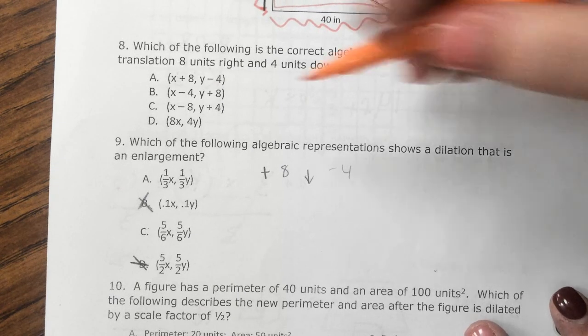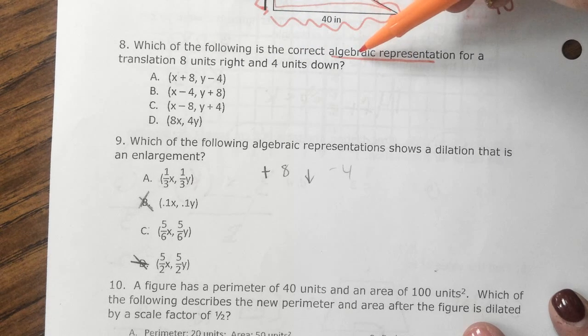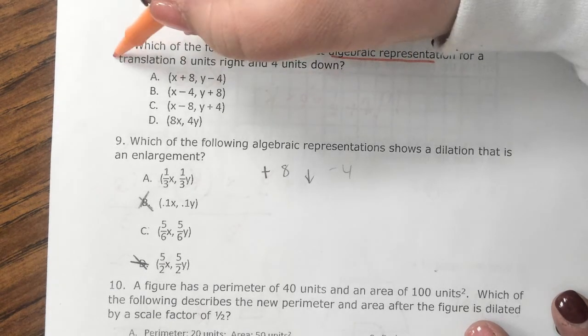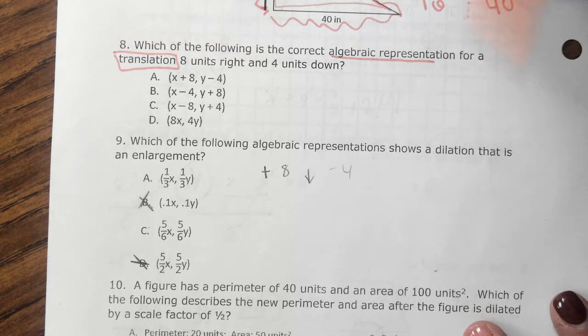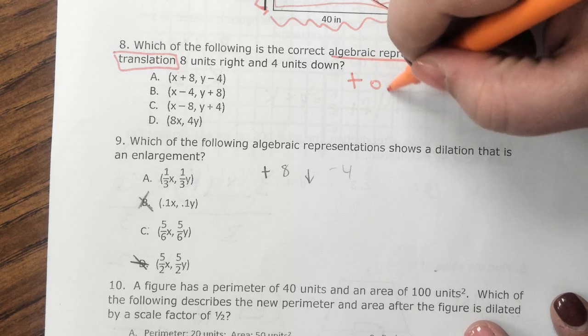Number 8 is talking to us. It wants to know the correct algebraic representation. That just means there's letters. When I have a translation, a translation means what kind of operations do I use? Add and minus. Plus or minus only.